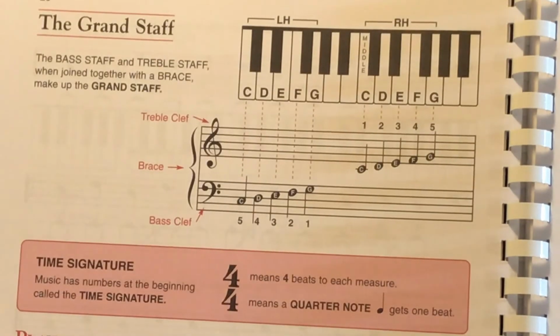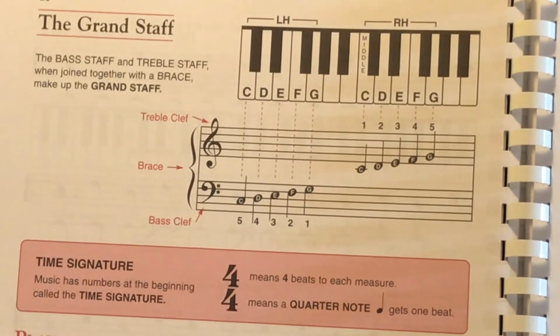Let's take a look at C position. This is the position that we're going to start learning in. It's always the first one that's taught because it's very simple. You play with all white notes, and the reason why it's called C position is because the first note on both hands is a C.